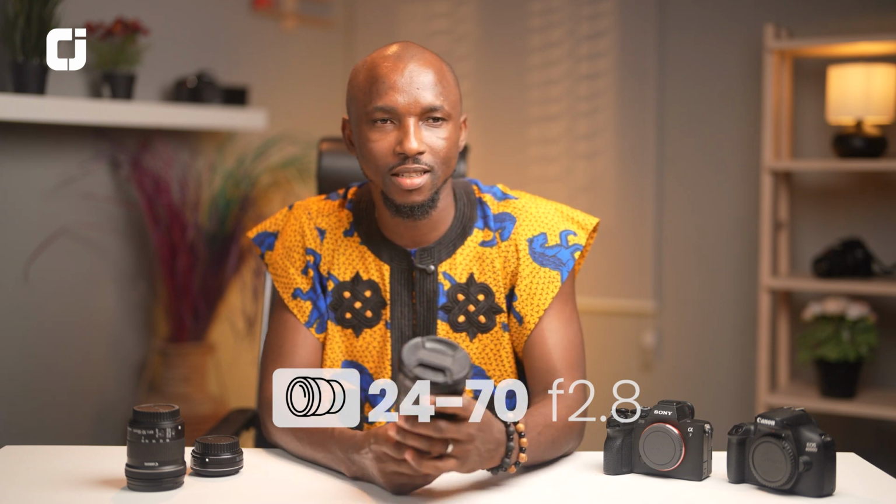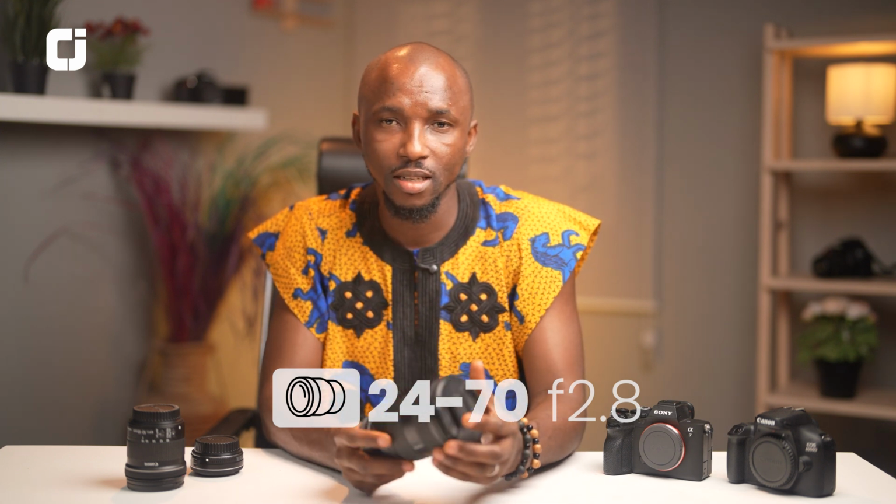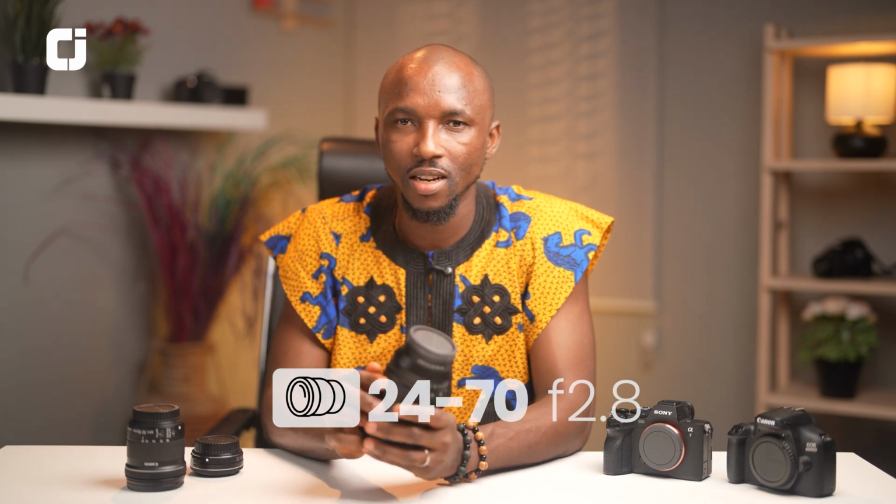Let's talk about the workhorse 24-70 f2.8 lens. This is an amazing lens. This lens is quite expensive. It's more expensive than every other lens on this table. And this is a versatile workhorse. Why I like this lens in particular is that you have the ability to shoot wide angle and close-up. It falls in between that wide angle 24mm to that close-up 70mm.